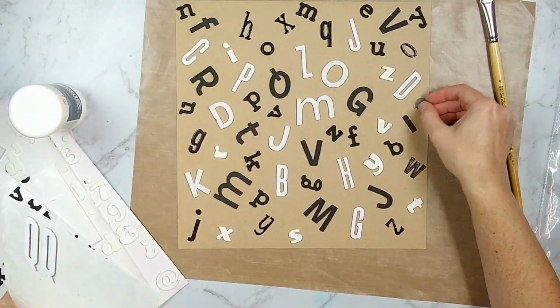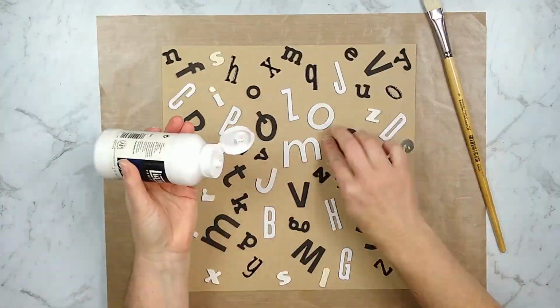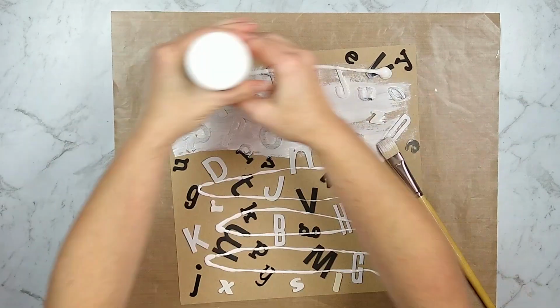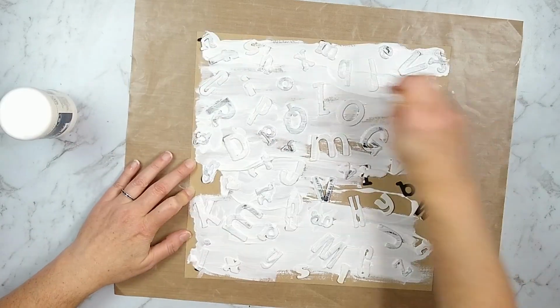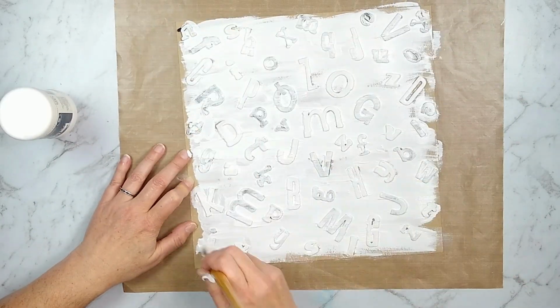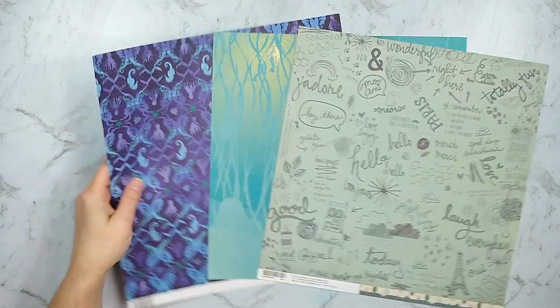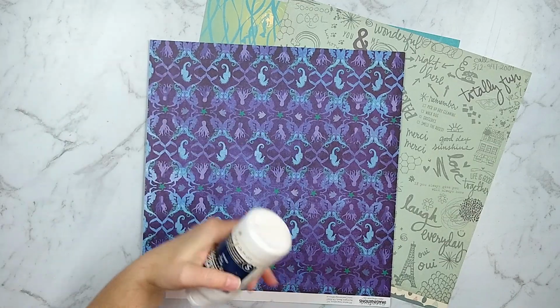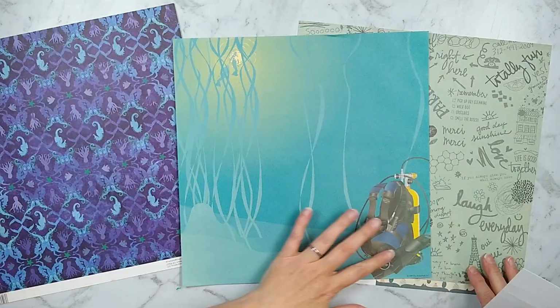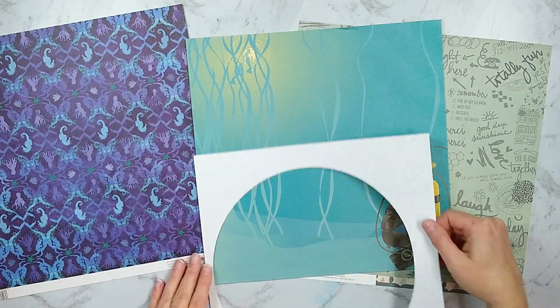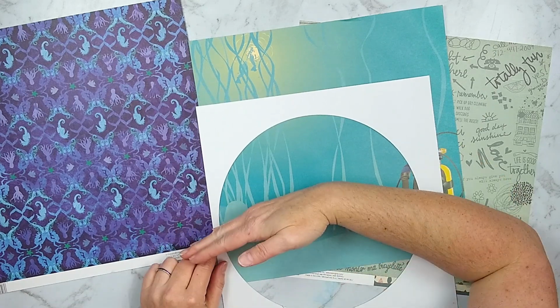So anyway, I go about putting these letters down, and I do try to keep different letters separate, or the same letter separated from each other. And then I cover everything up with gesso. It's just on a basic piece of cardstock there. And I set that aside to dry. And then I turn to what I want my focal area to be.